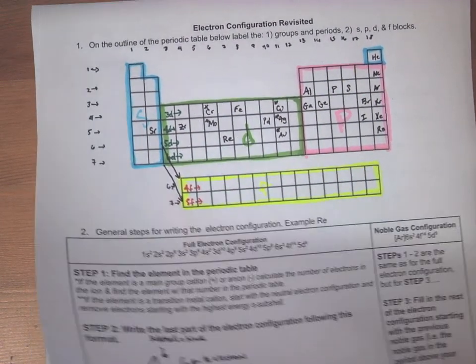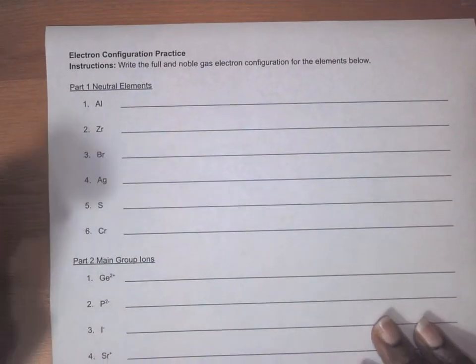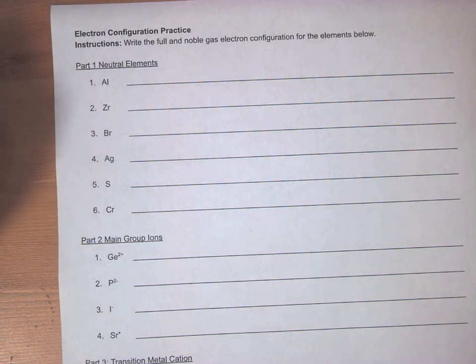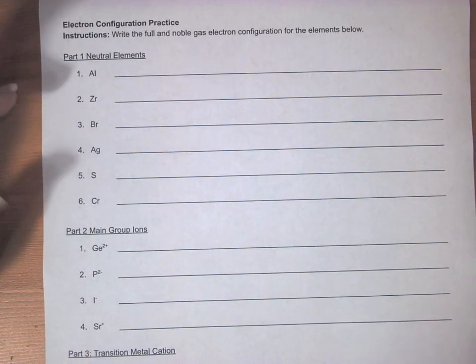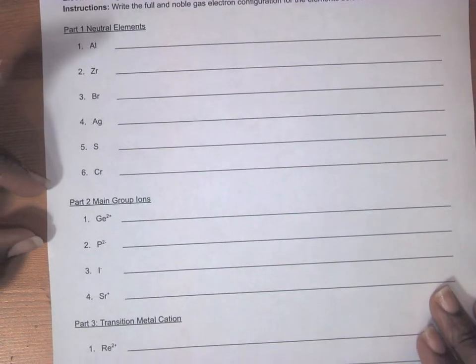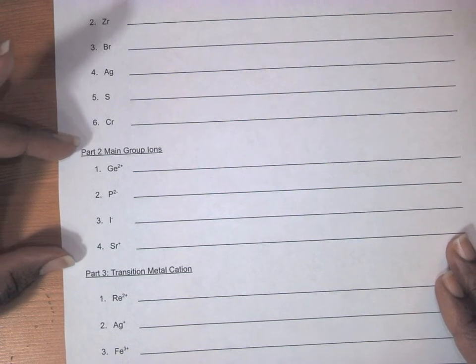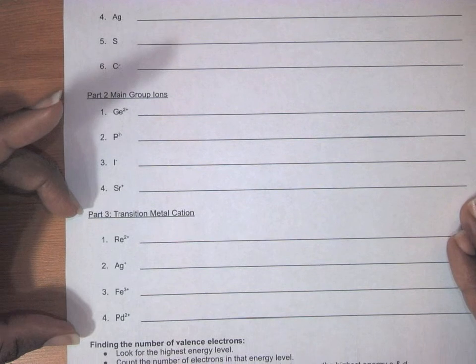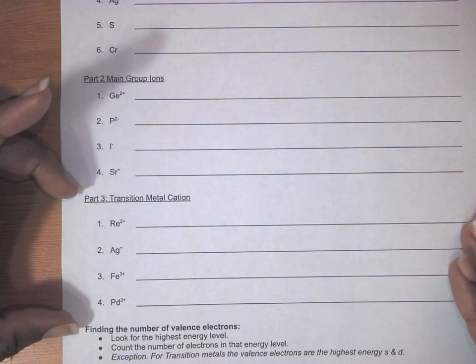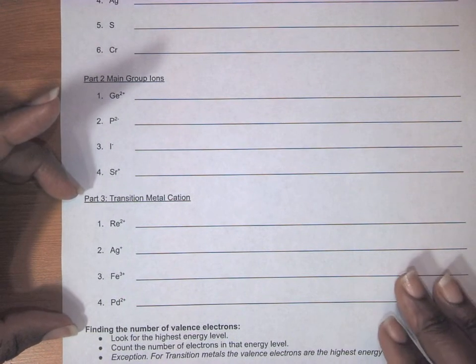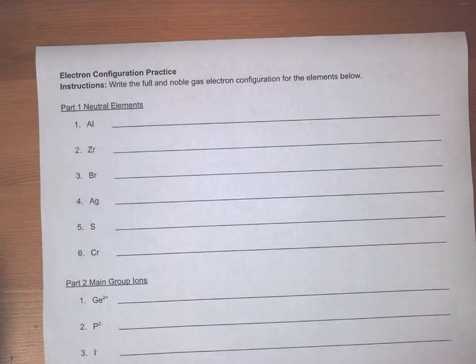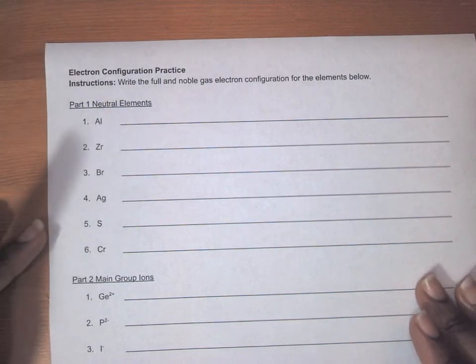For these example problems, the first part contained just neutral elements that can be from any of the blocks S, P, D, or F, although we don't focus on F, so it's just going to be from S, P, or D blocks. Then we have ions, but these are just main group ions, so ions found in S and P blocks, and then transition metal cations, so cations meaning they have a positive charge, and they're found in D block.